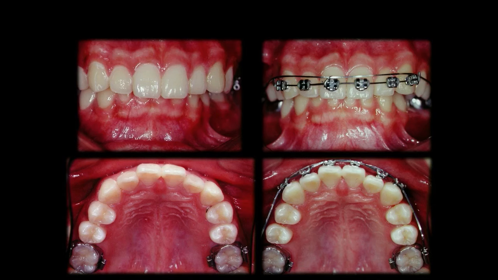What is required in this patient is correction of deep overbite and class 2 molar relationship. The intrusion of spring produced not only intrusion of the incisors, but extrusion of posterior teeth and tip back of upper molar as a side effect, and it would be beneficial in this patient.